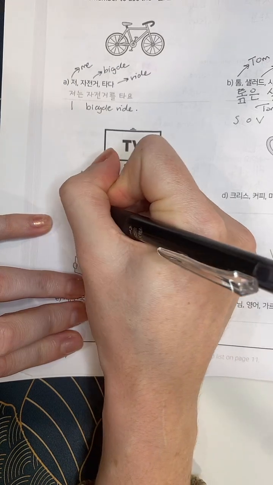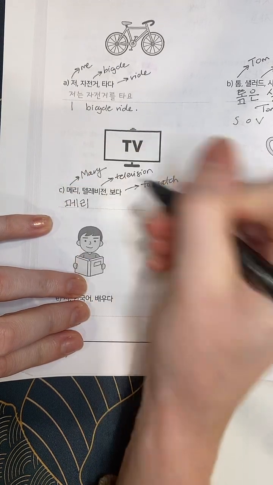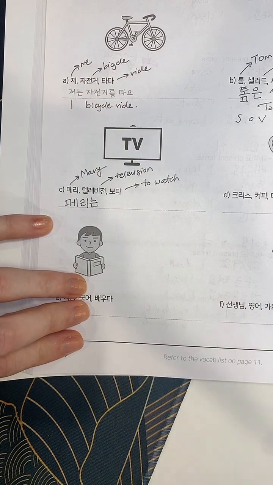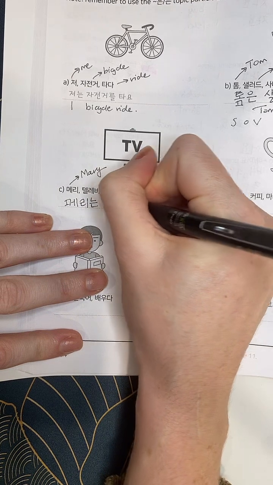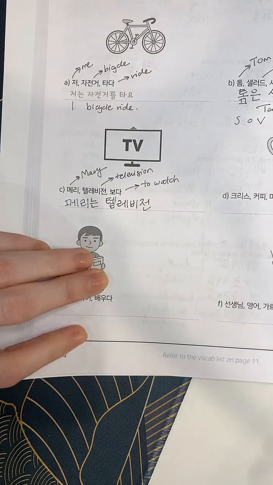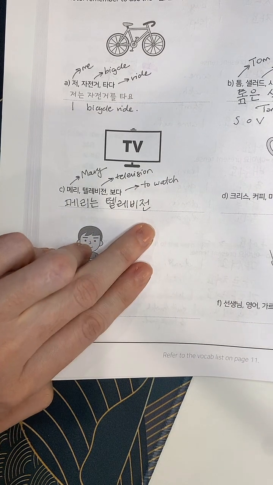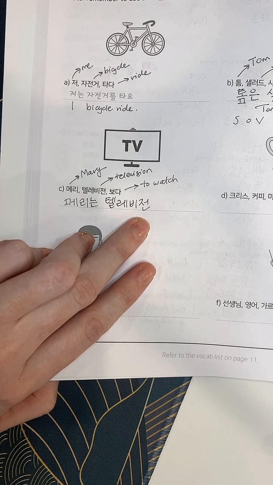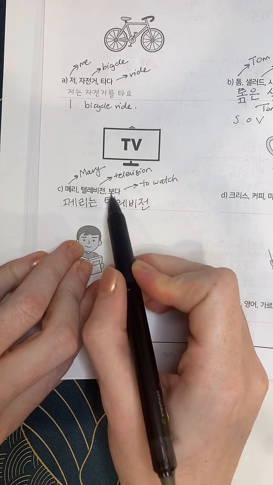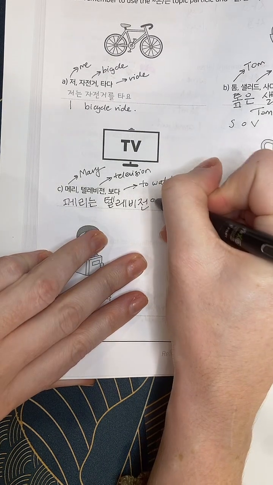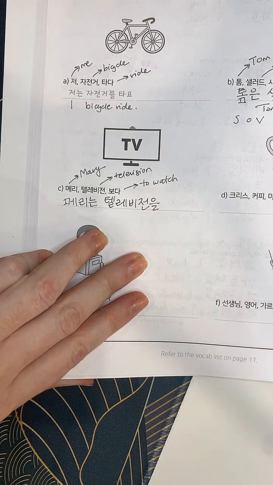So, how do we make this sentence? We're going to start with Mary, right? Because she is the subject. We're going to add 는 because Mary ends on a vowel sound. Mary는 television. Now what particle do we need to add here to complete this sentence? We know we're going to use the verb 보다, to watch. We know it's the object particle, right?